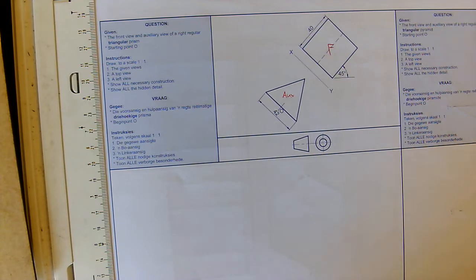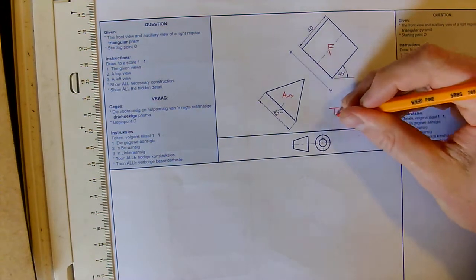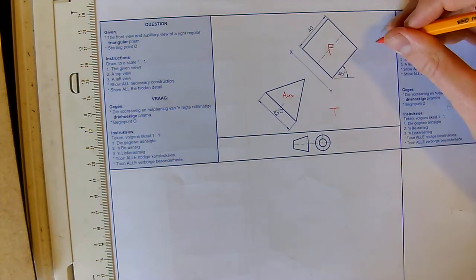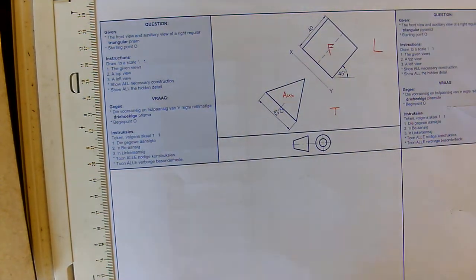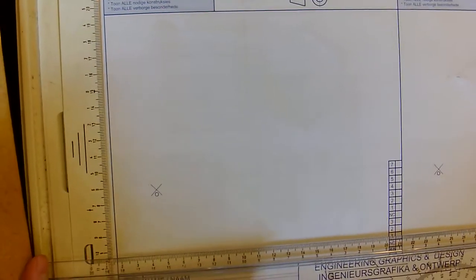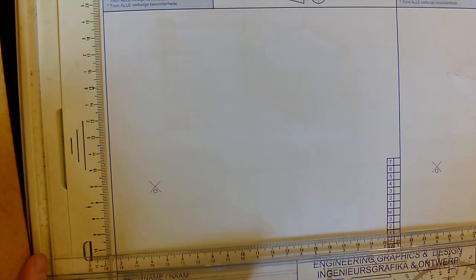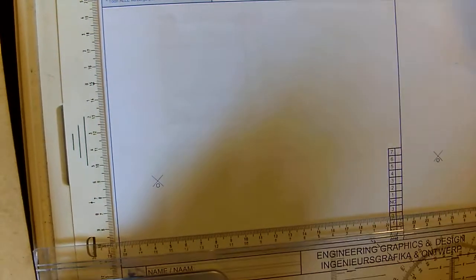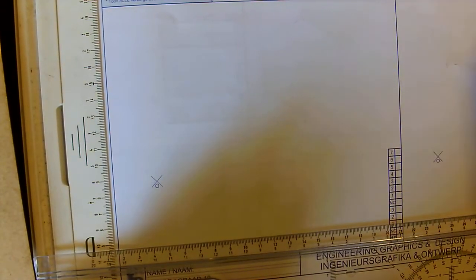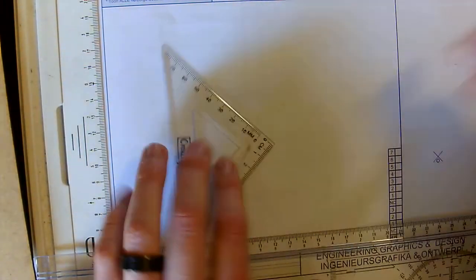So they only gave you the front view and then the auxiliary view, which acts as a view that's going to help you. They want you to draw the top view and the left view. So top will be somewhere here and left will be somewhere here because it's first angle. Okay, but let's first just draw the picture itself. Okay, it's at a 45-degree angle.